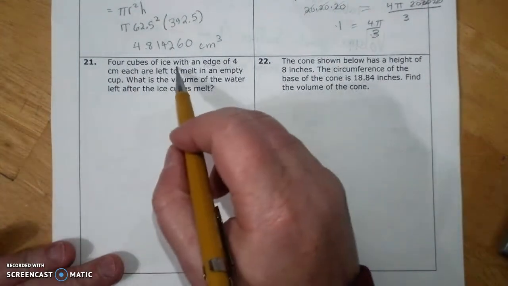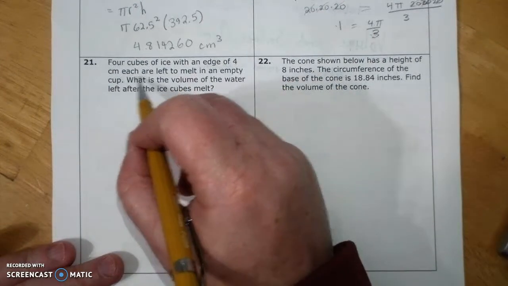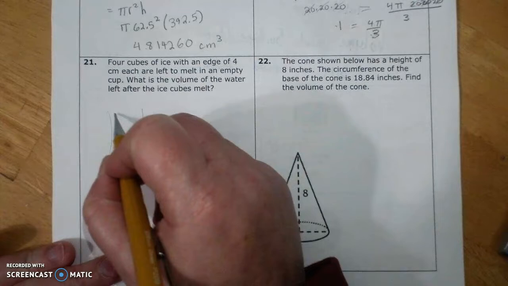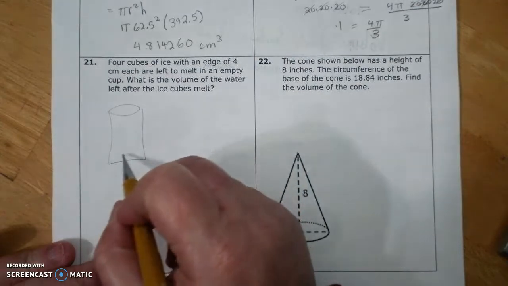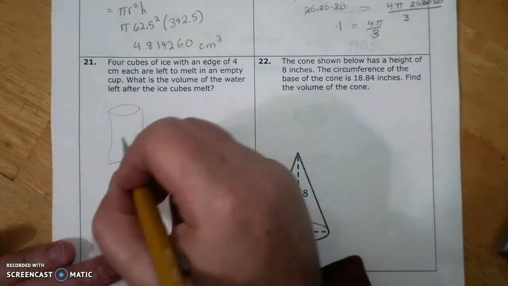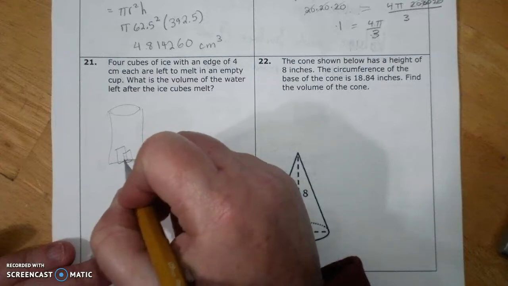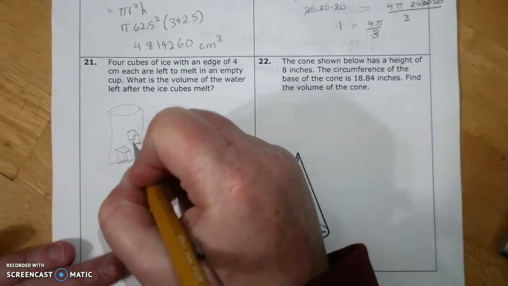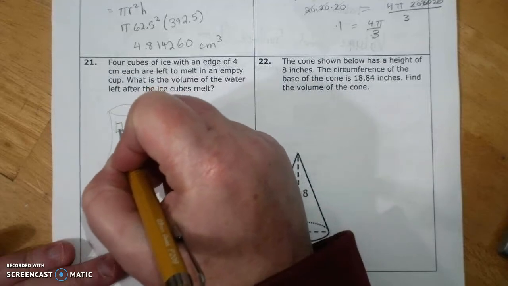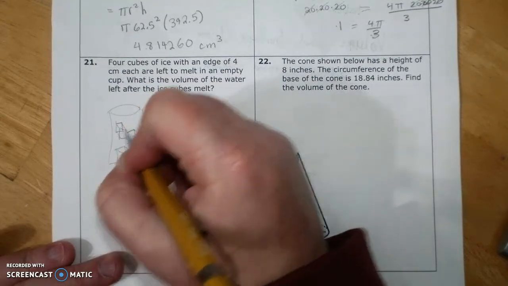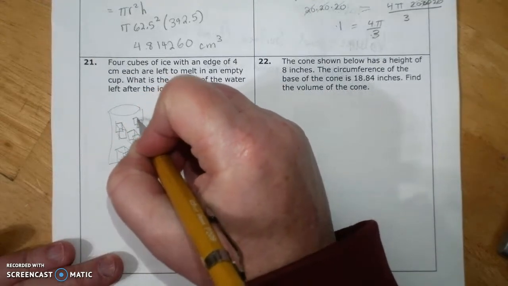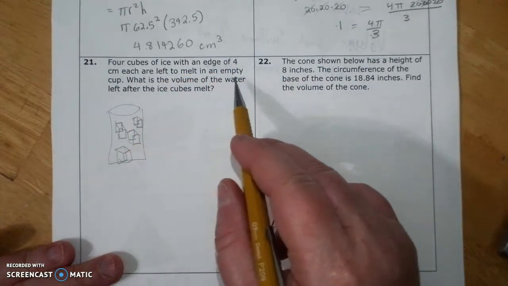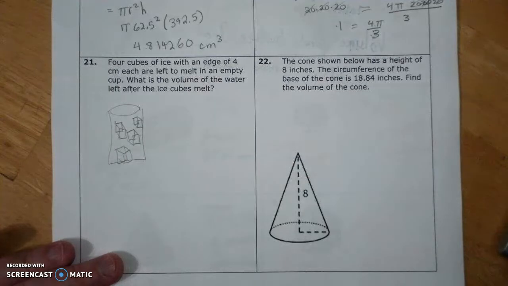4 cubes of ice with an edge of 4 centimeters are left to melt in an empty cup. What is the volume of the water left after the ice cubes melt?